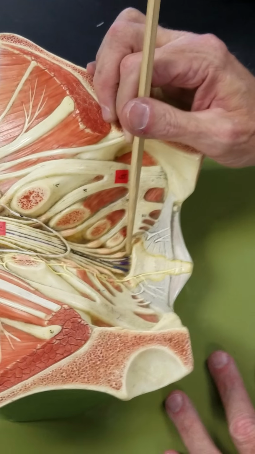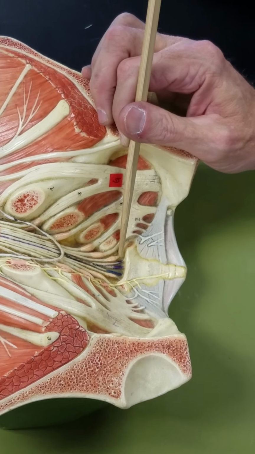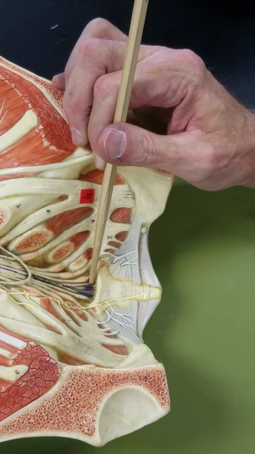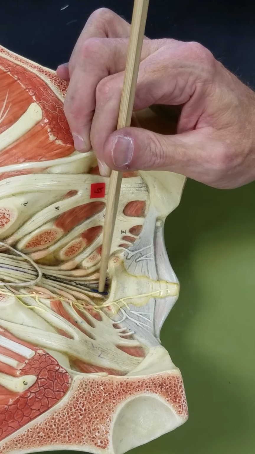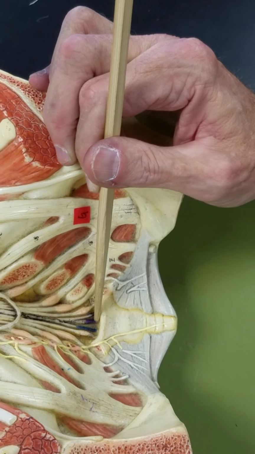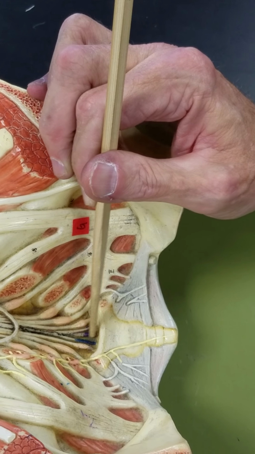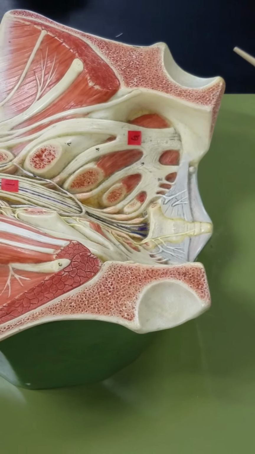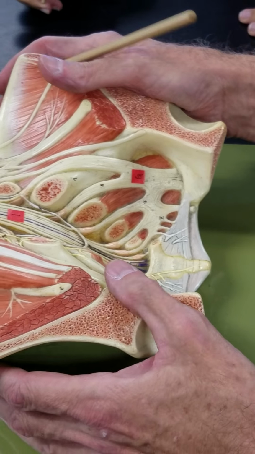Left side S5. Then the coccygeal pair, they don't show the ganglia for them. There's the left side coccygeal 1, there's the right side coccygeal 1. So there's the coccygeal pair on either side of the filum terminale externa, right there, the joints of the coccyx. Okay, so those are all 31 pairs of spinal nerves.